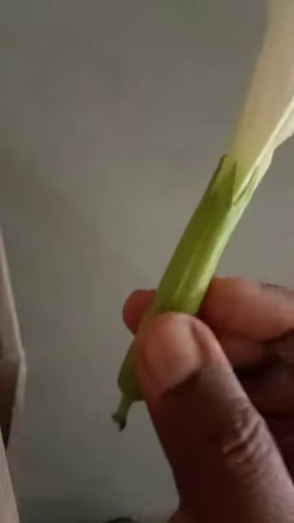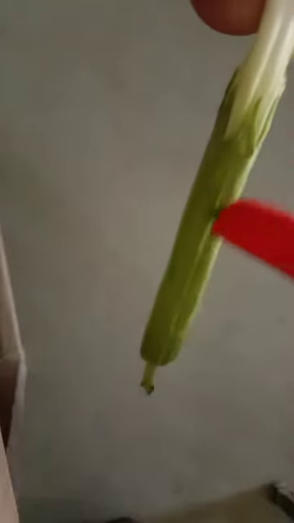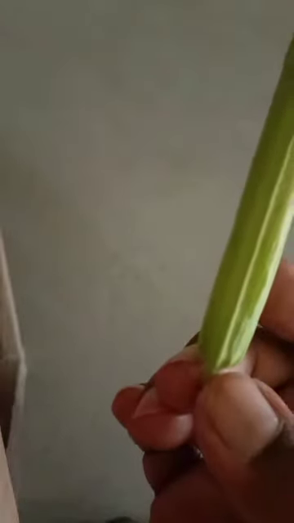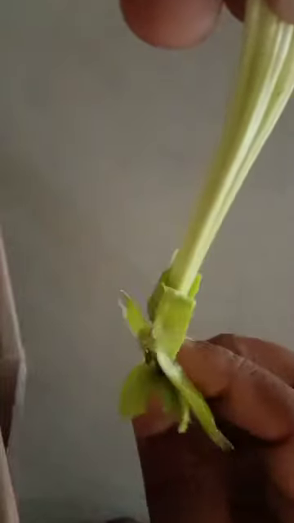Now this green part, whatever you are observing here, is known as sepals. From here the plant will start. Clear? Okay, now we start one by one. First we have to remove the sepals. I am removing these sepals. Just you see, these sepals are present in each and every plant.